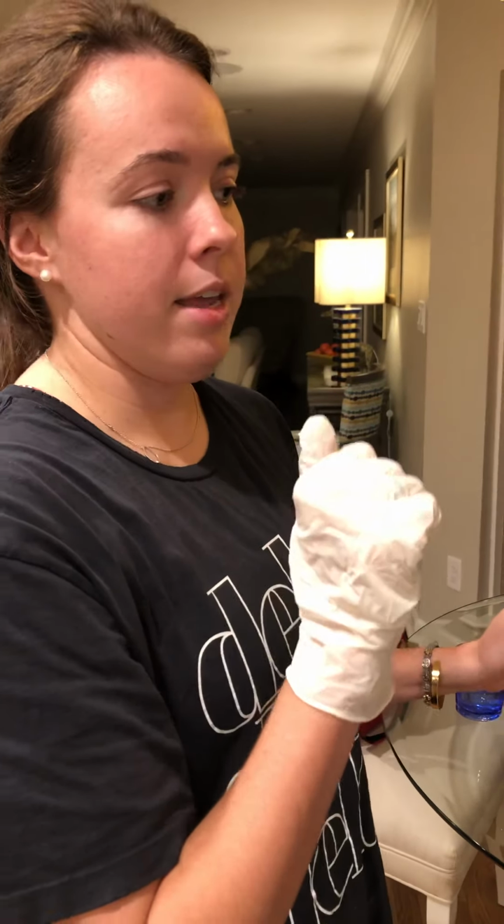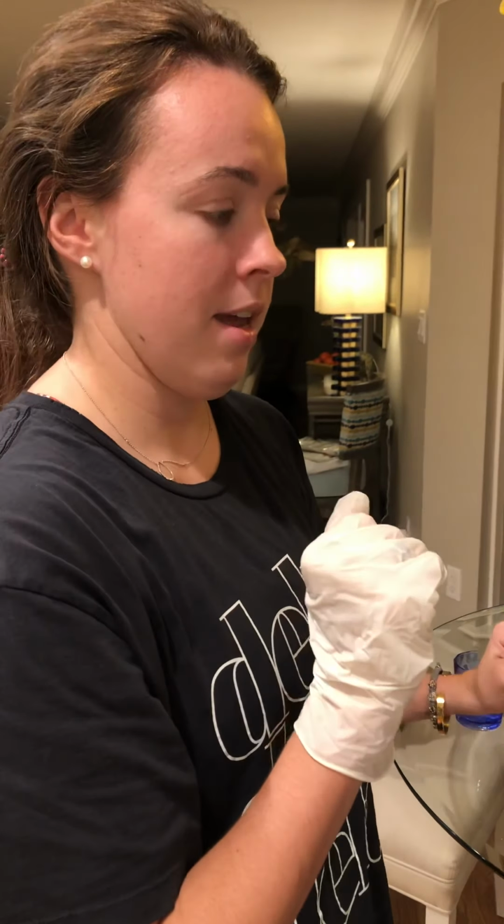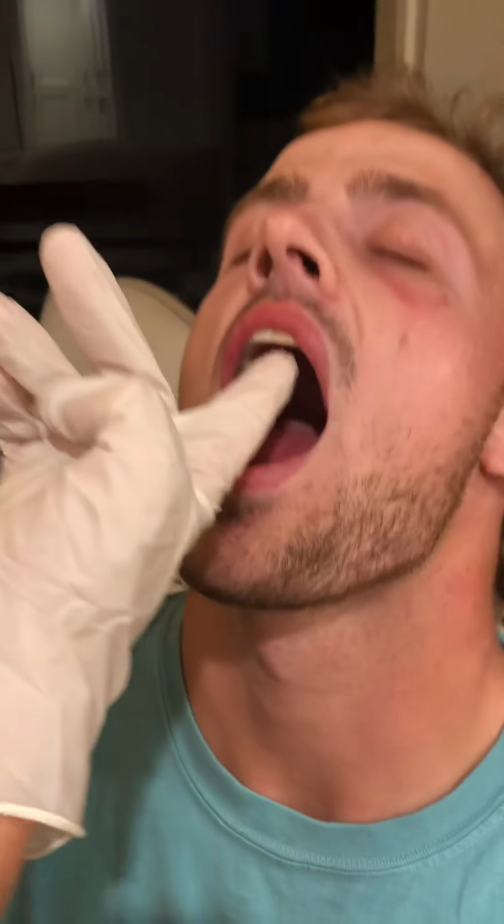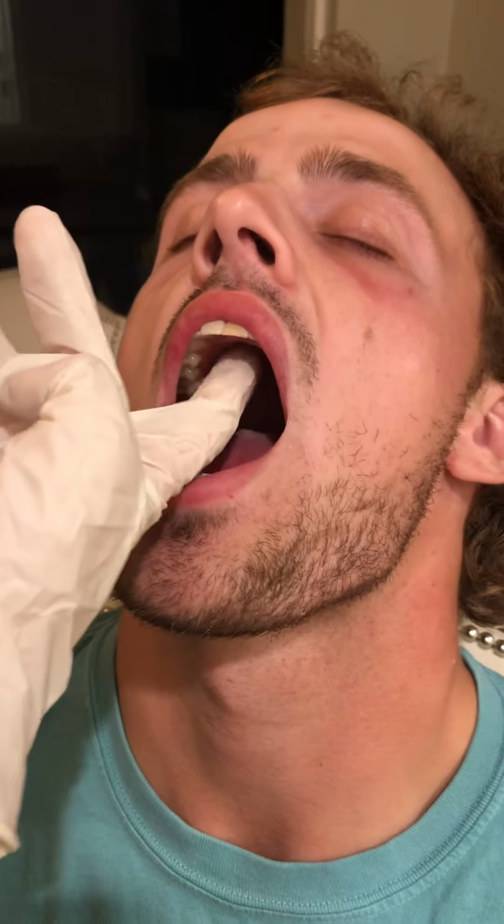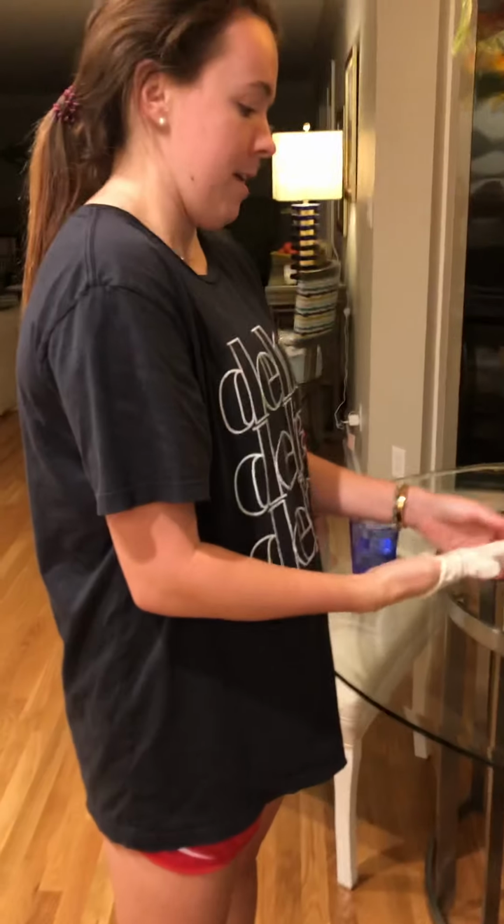And then we wanna look at his anterior hard palate and his posterior soft palate. So look up. So his anterior hard palate right here, and the soft palate's back there. And the anterior hard palate should be firm. It should be white, light pink. And the soft palate should be more red and spongy, and it's movable.